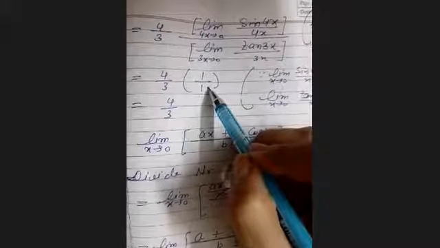So in this way, we are doing all these questions based on trigonometric functions. We will discuss more questions based on limits.